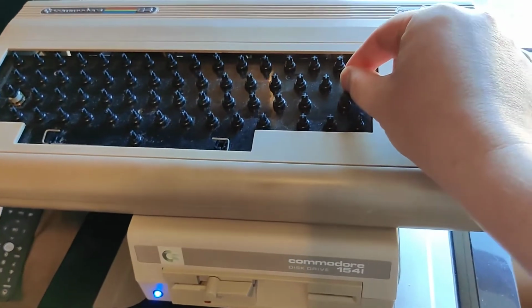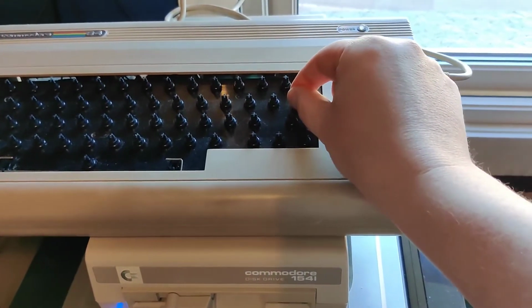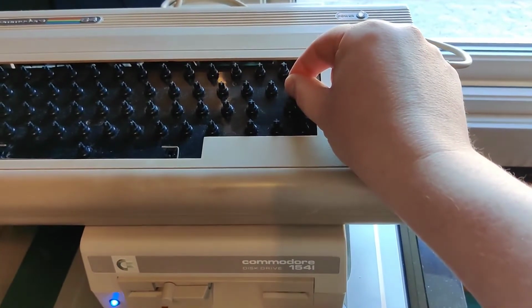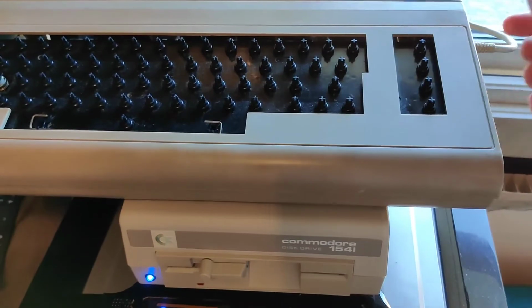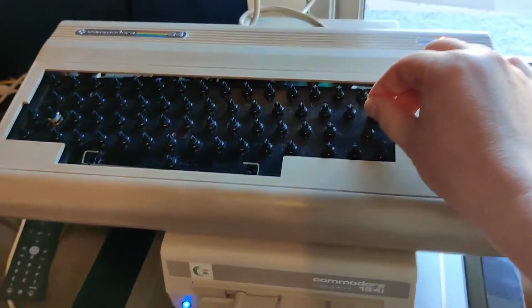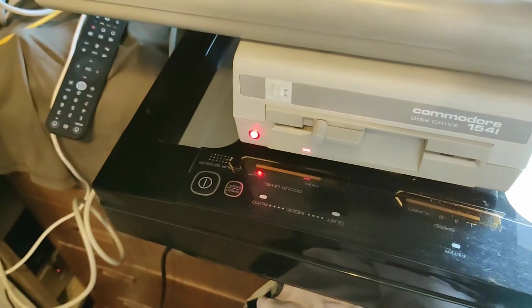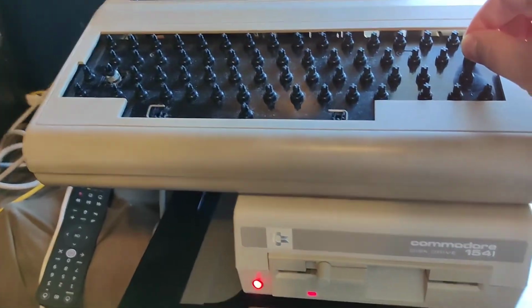Let's try something else here. Oh, it's going into setup mode, because I don't have a proper keyboard. Let's go to red. Yeah, it goes to red, but it doesn't stop. So I have to figure out why that is.